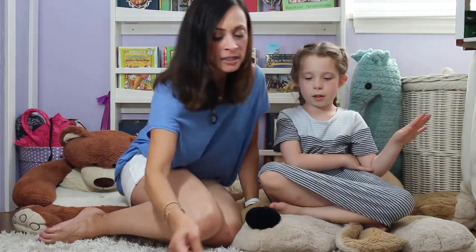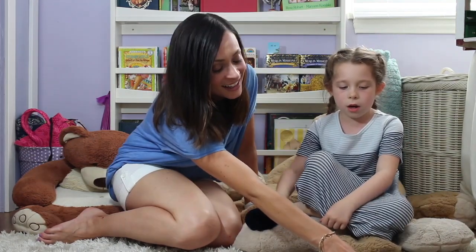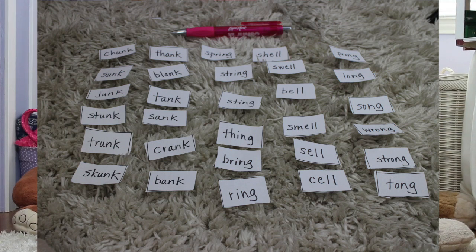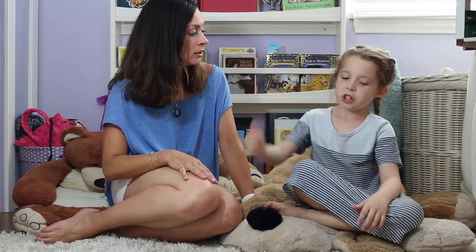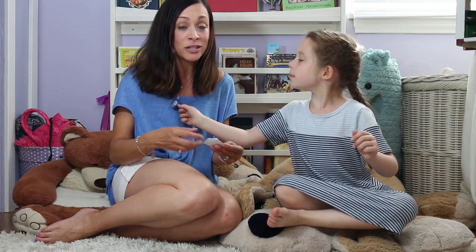Can you tell everyone what your 5 categories are? Unk. Words that end with unk. Ank. Words that end with ank. Ing. Words that end with ing. L. Words that end with L. Ong. Words that end with ong. Mac, do we have all 5 short vowels here? Check, check. Now that our 5 categories are set up, since Mac is pretty good with her short vowels, I'm doing all 5 at once.